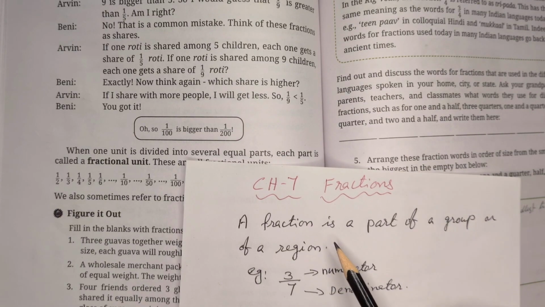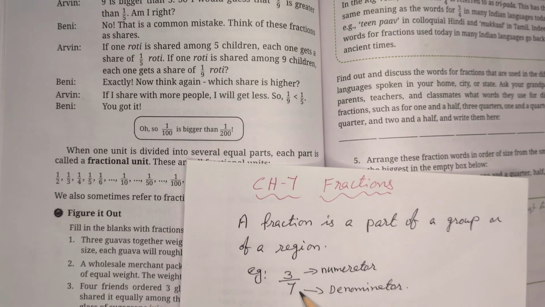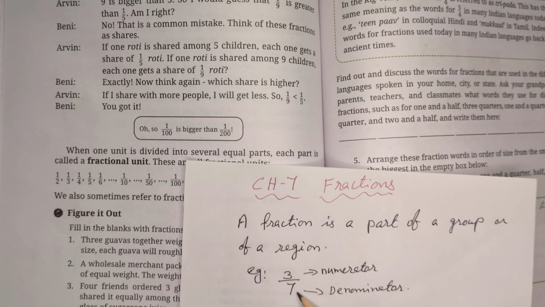So a fraction we can write as a part of a group or of a region. For example, 3/7, which means 3 parts out of 7. The top number is called the numerator. The down number is called the denominator. Both numbers are separated by a line.